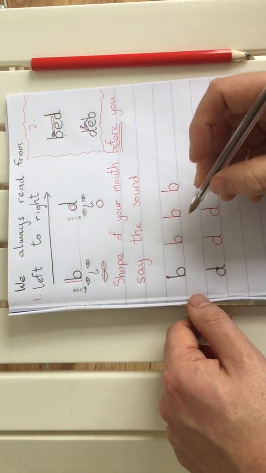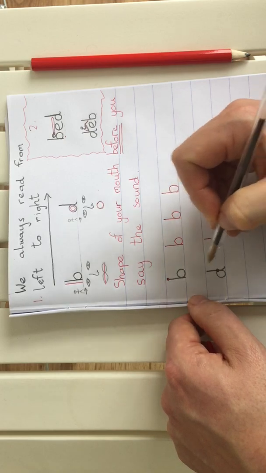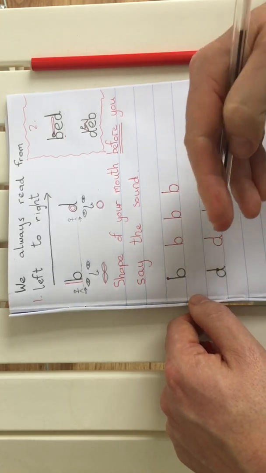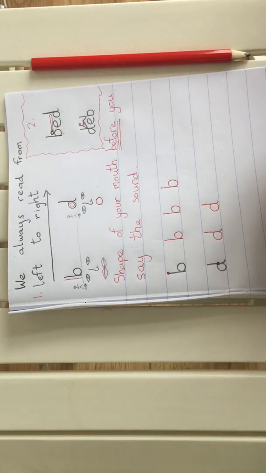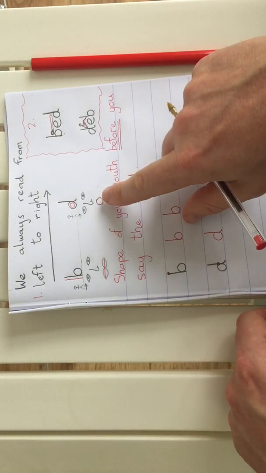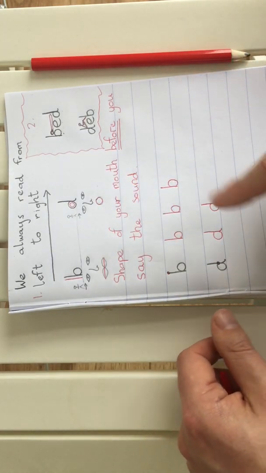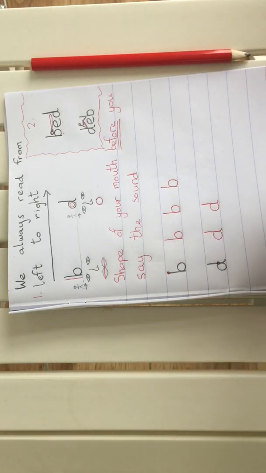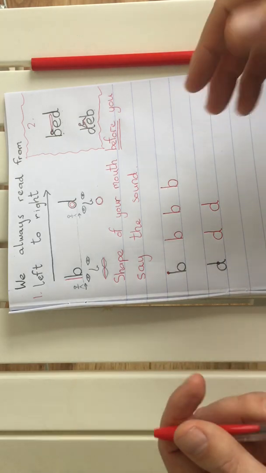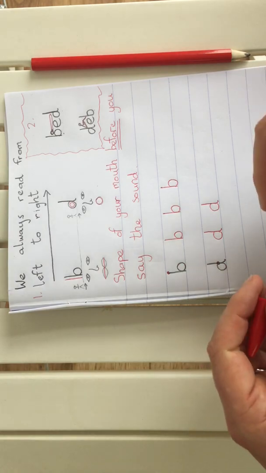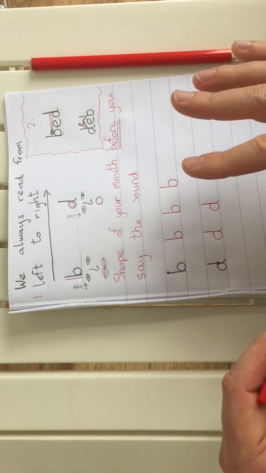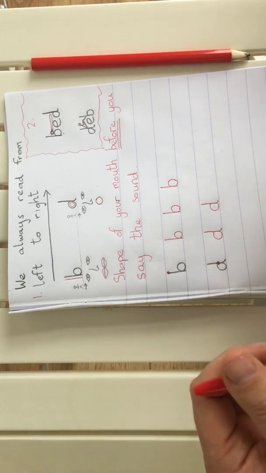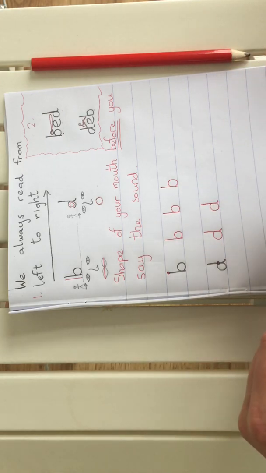Okay, so I hope that helps you. Practice these two separately, always pausing to do the straight lips for b and the open roundy mouth for d. Practice those until it becomes natural and they've ironed it out, because lots of children have this. Sometimes it drags on into first class, even second class. So the earlier you can get the idea into their heads, the better for them.